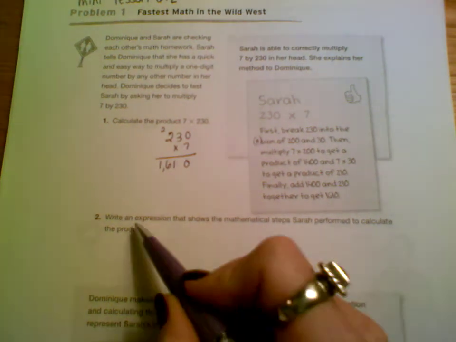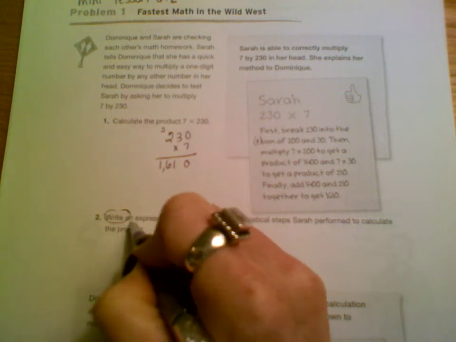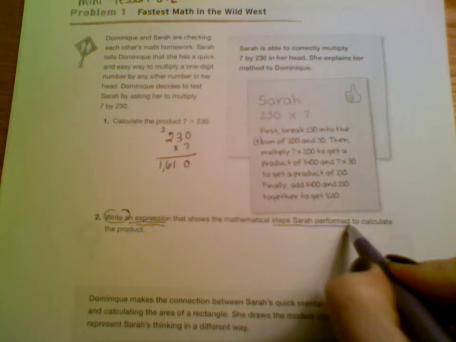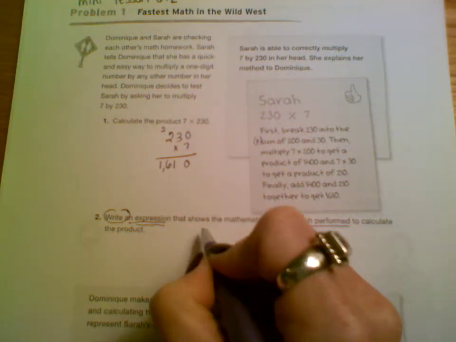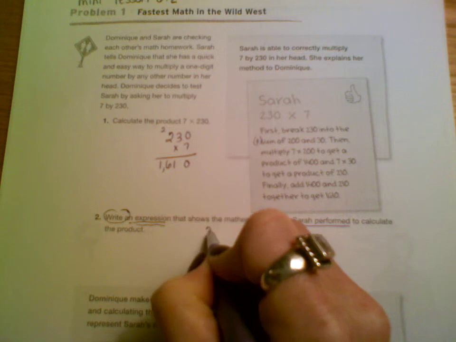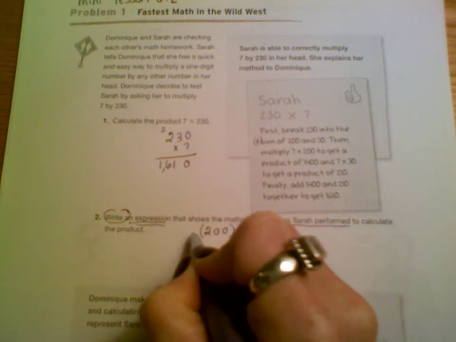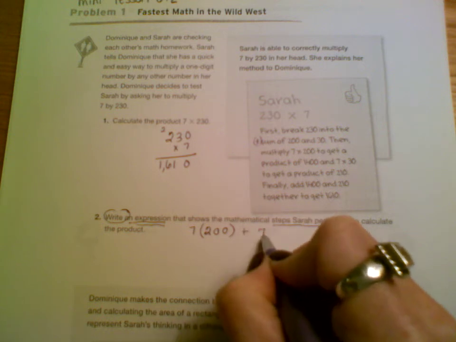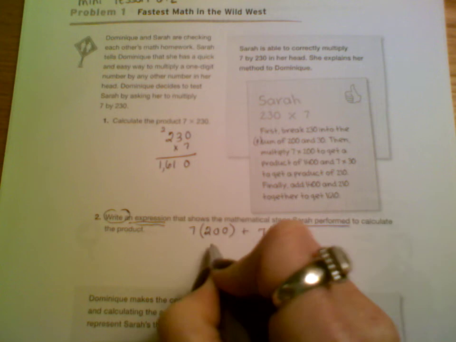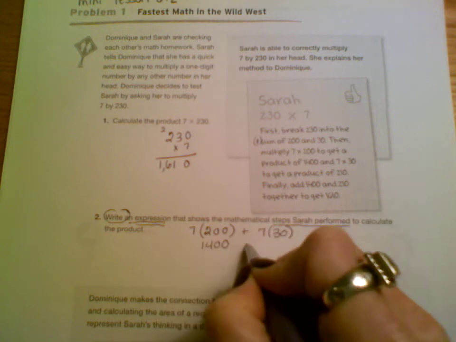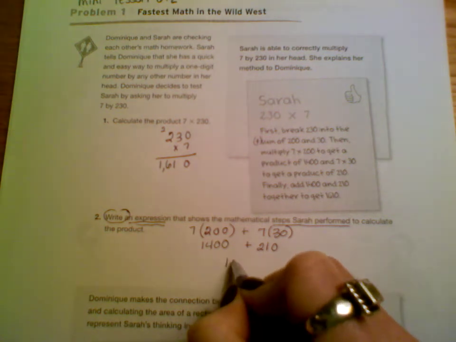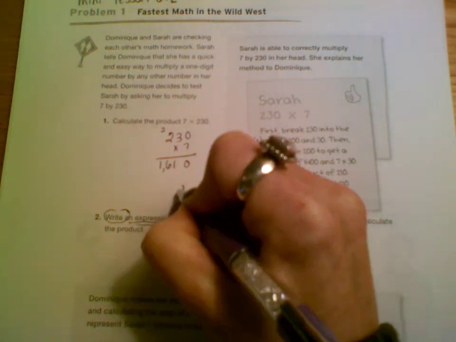So they want me to write an expression. So remember, an expression, no equals, that shows the steps Sarah performed to calculate the product. So Sarah took 200, she multiplied it by 7, and she took 7 times 30. So here she got 1,400, and here she got 210, and when you put those together, she got the same thing that we got up above.